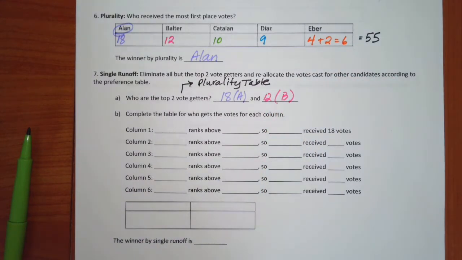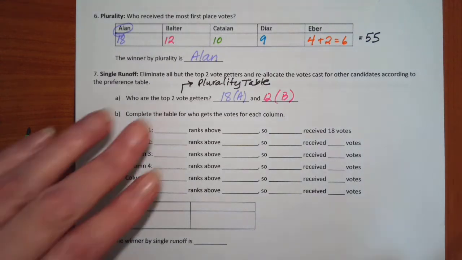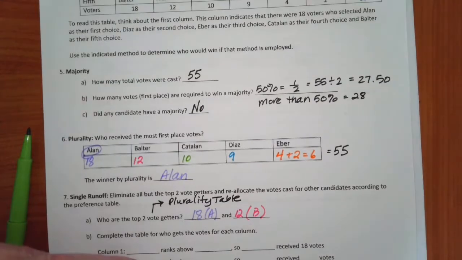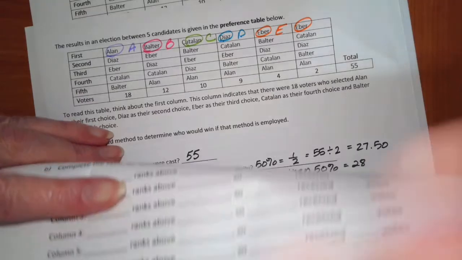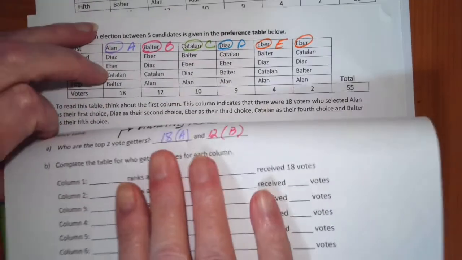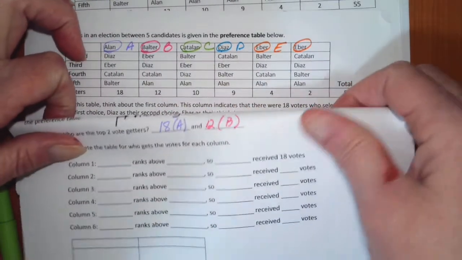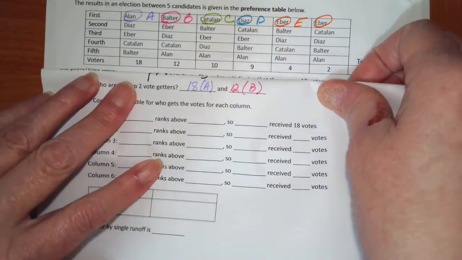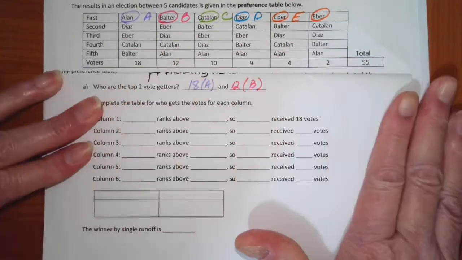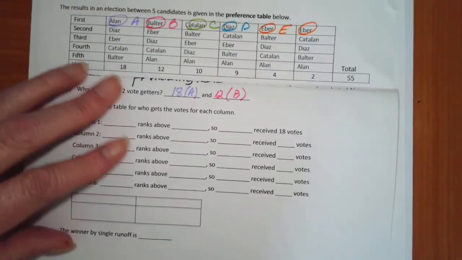So we are always going to just compare. We're going to pretend that everybody else is gone and that the votes in the column either went to Balter or Alan. Okay, now I'm going to try to fold this so we can see this all at one time. And hopefully this will work. Okay. All right, so that's close enough. Probably should have done this before I started recording. Okay. All right, so we're going to look back on this table.